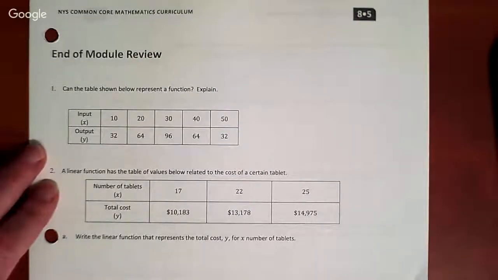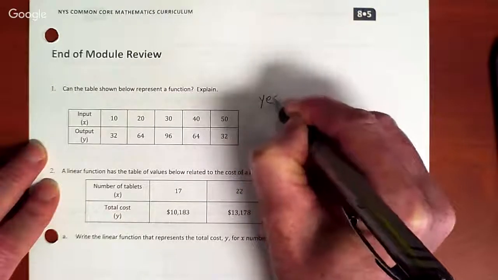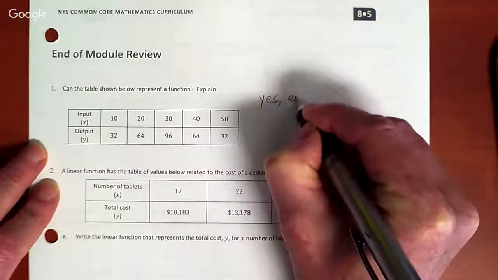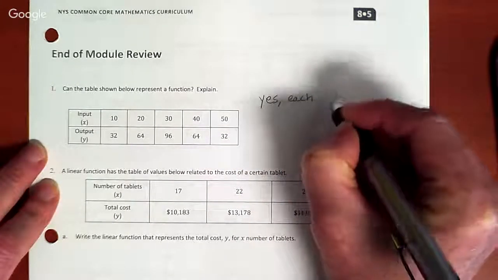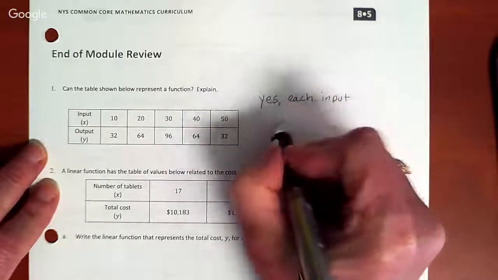This is the end of the module review. Can the table shown below represent a function, and explain? The answer is yes. Each input has one output.